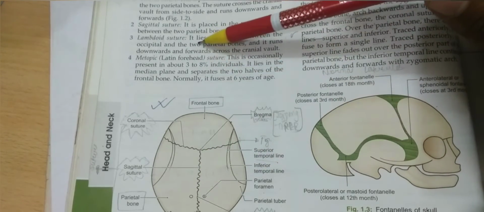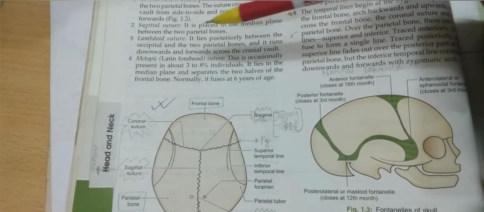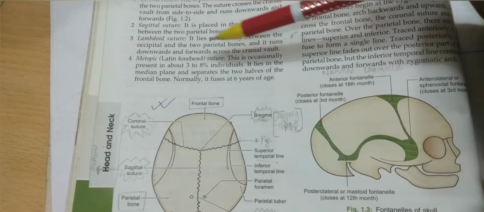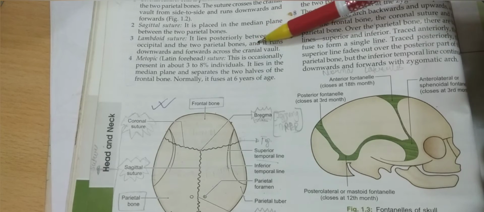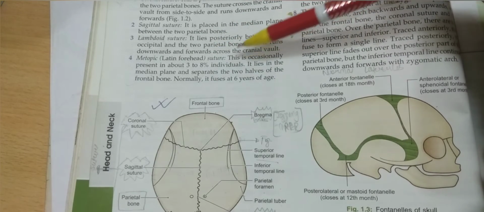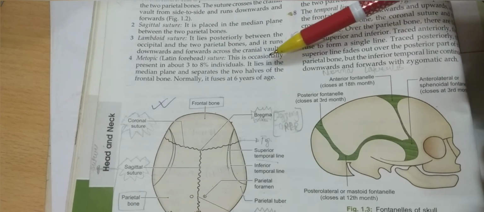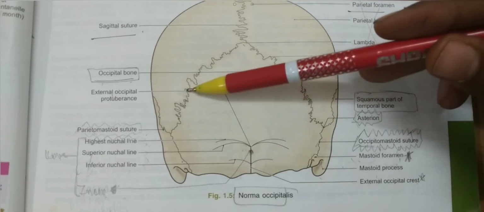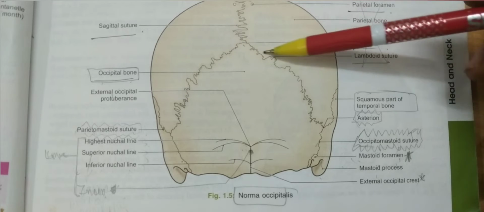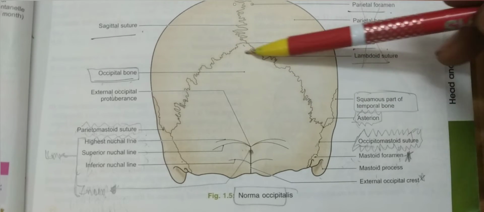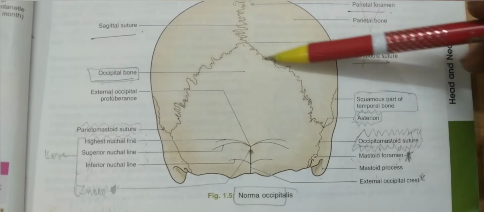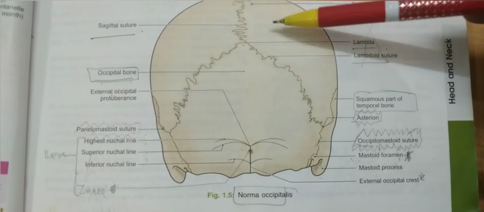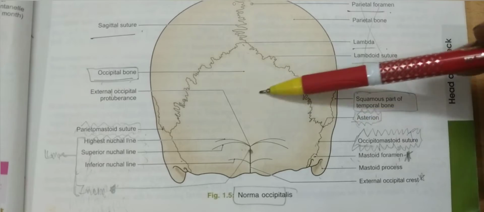Now the third one is the lambdoid suture. It lies posteriorly between the occipital and the two parietal bones, and it runs downwards and forwards across the cranial vault. See, this one is the lambdoid suture. You can see it more clearly from the norma occipitalis. This one is the lambdoid suture, which is present between the two parietal bones and the occipital bone.